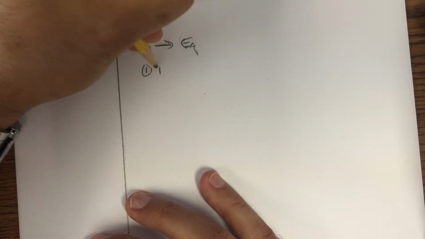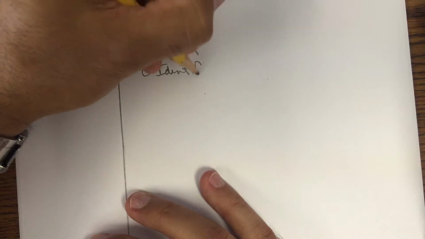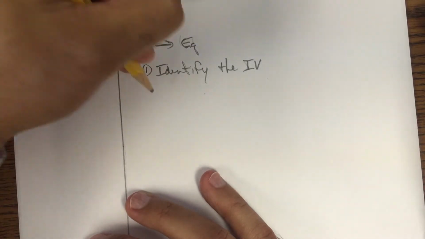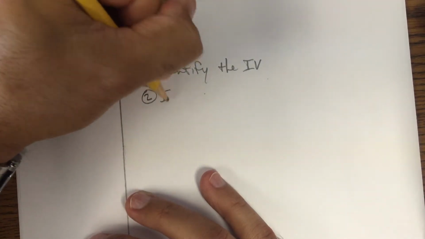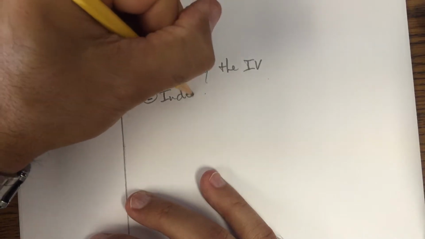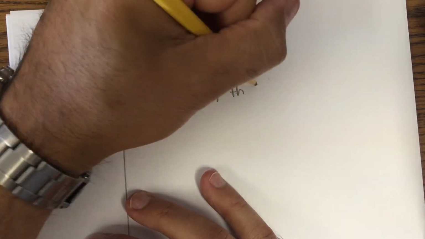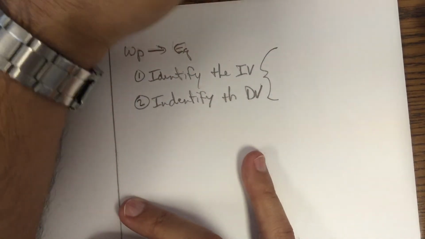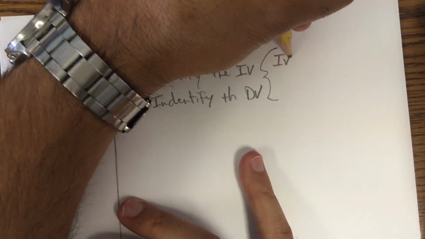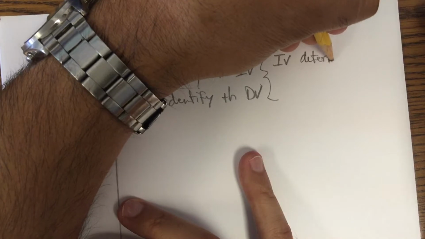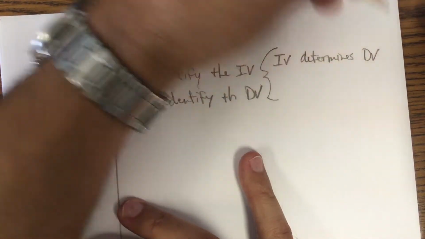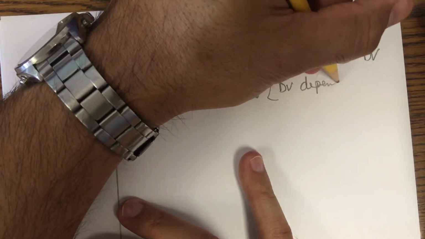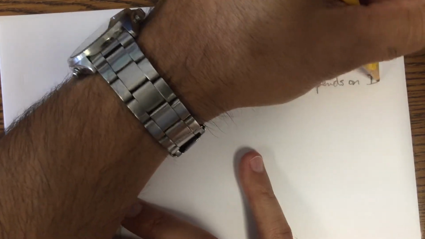First, we need to identify the independent variable. Once we figure out what the input is, then we need to figure out what the output is. We need to identify the dependent variable. And a couple of things that you can use to do this. So once we figure out what's changing, we know that the independent variable determines the dependent variable. Or to flip that around, we know that the dependent variable depends on the independent variable.